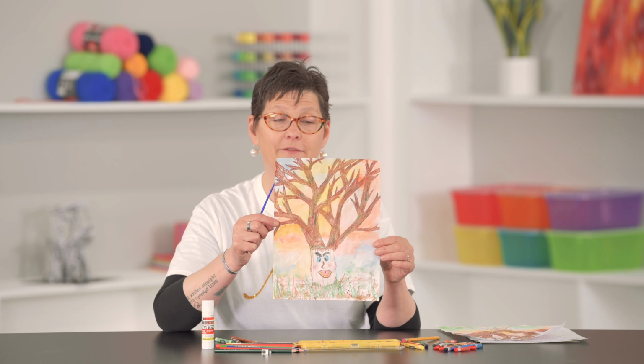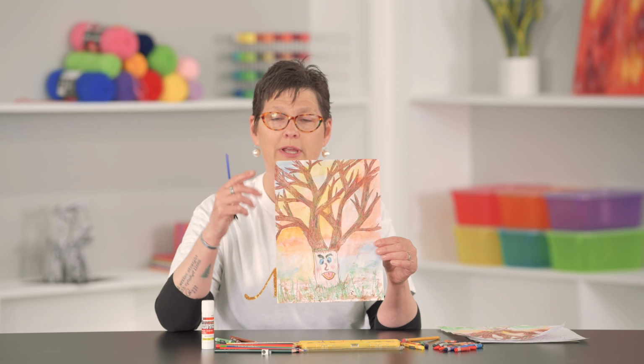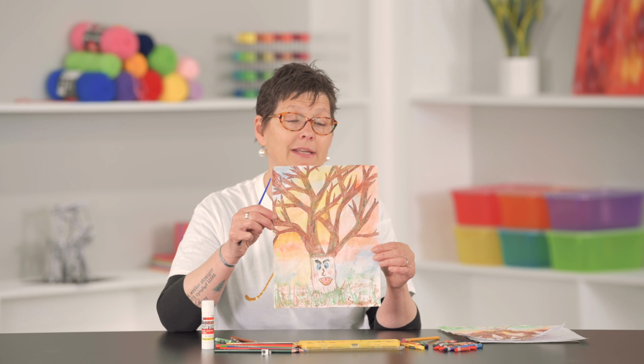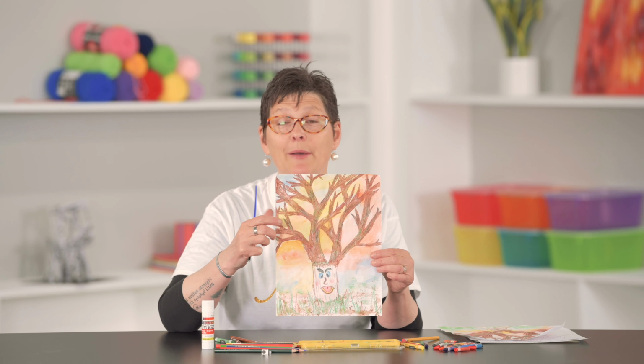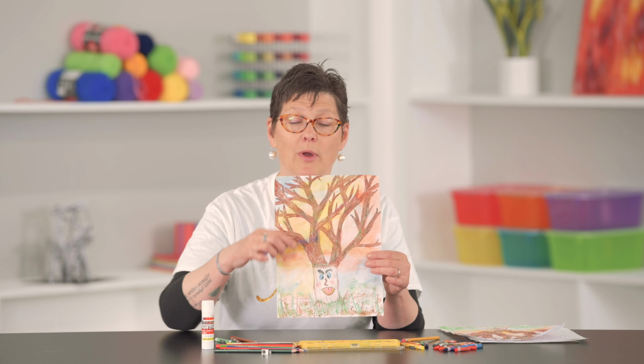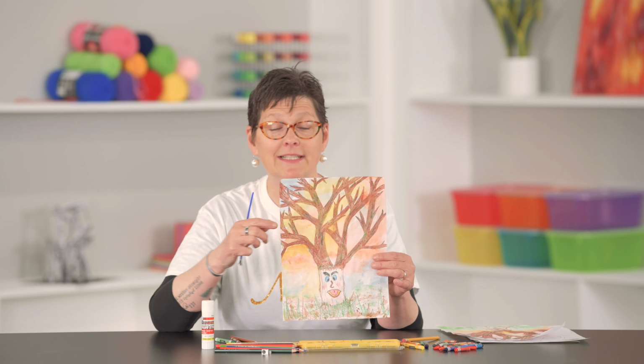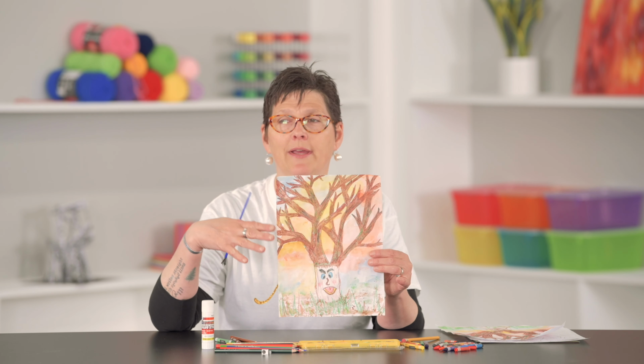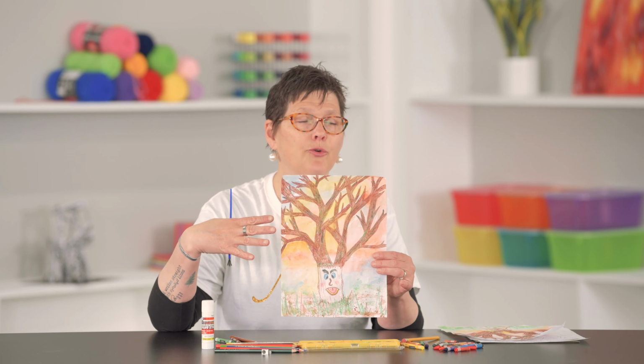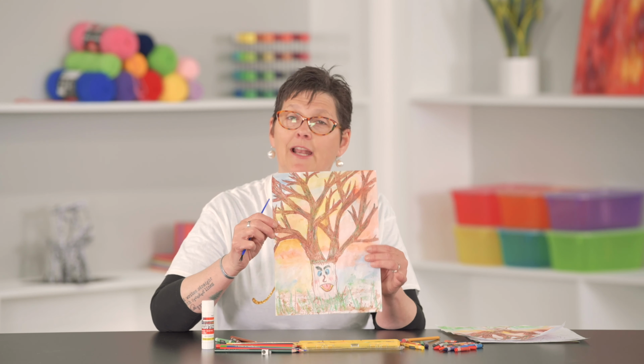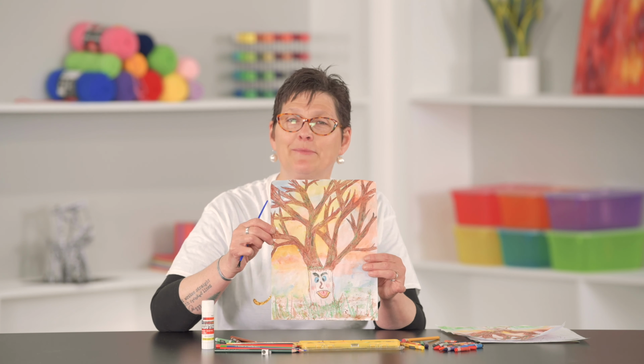But this is the final project, and you can then mount it or mat it. You can write a story about it. You can talk about what type of tree, what type of season, lots that you can build on. It's a great way to use the 4 C's, and I hope you try the animated tree lesson plan soon.